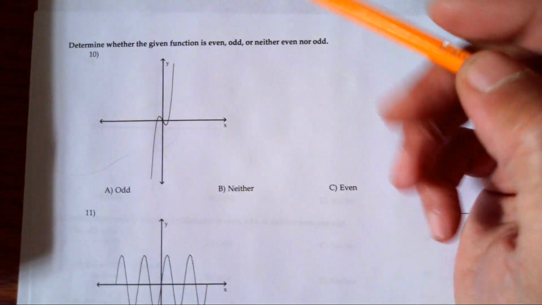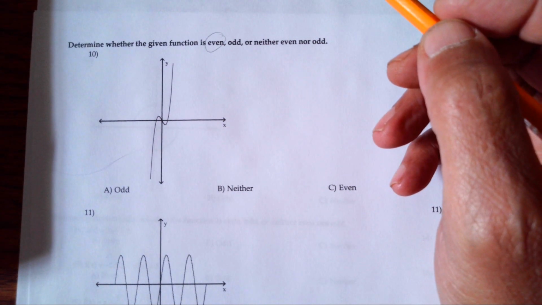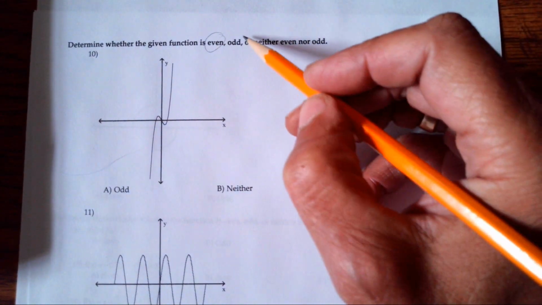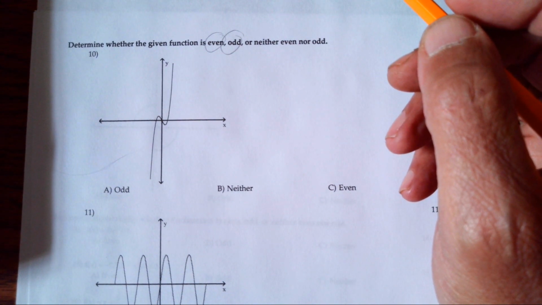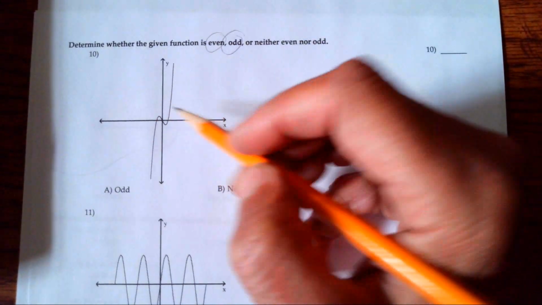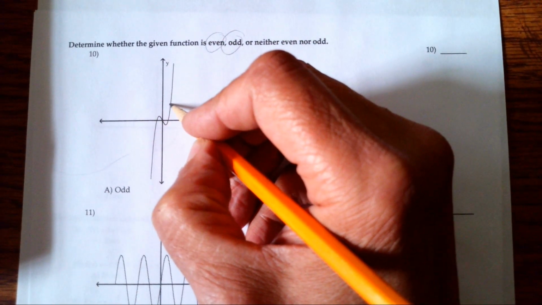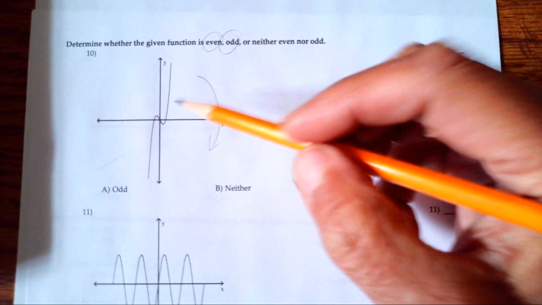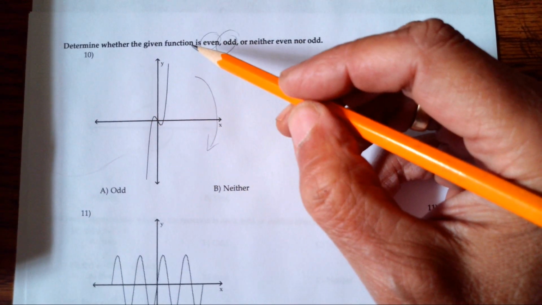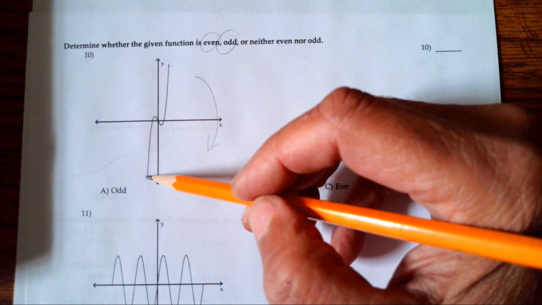Odd or even? Well, it'll be an even function if the function is symmetric to the y-axis. It'll be an odd function if the function is symmetric to the origin. Alright, so here I've got origin symmetry again. A way of thinking about this: if I were to rotate this thing 180 degrees, then this point would lie right on top of that, and this one would come down here.